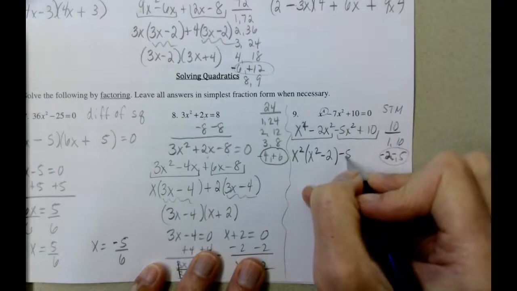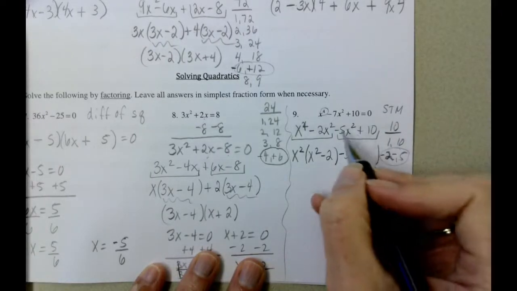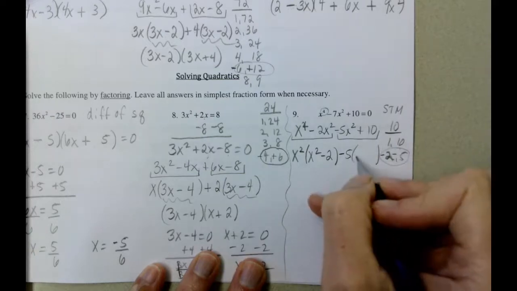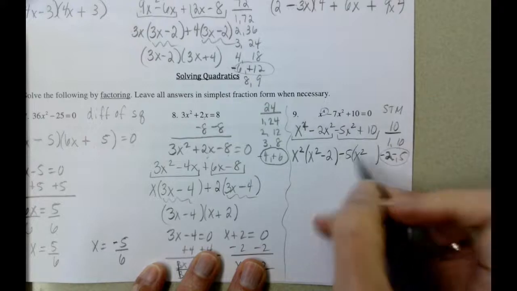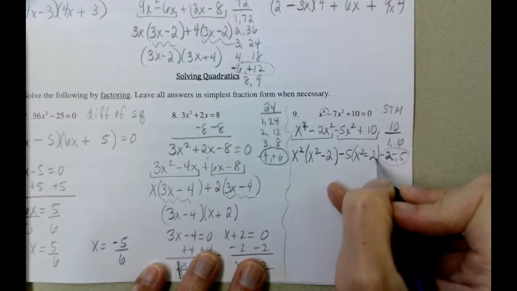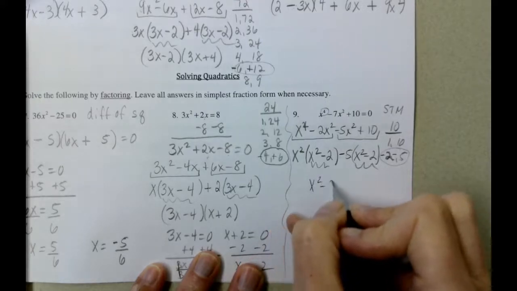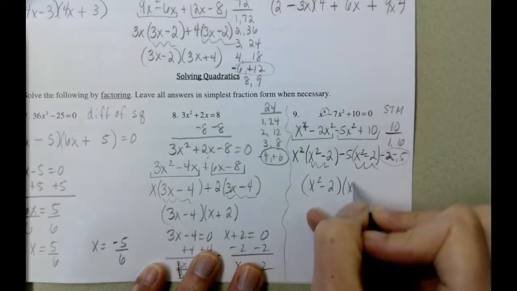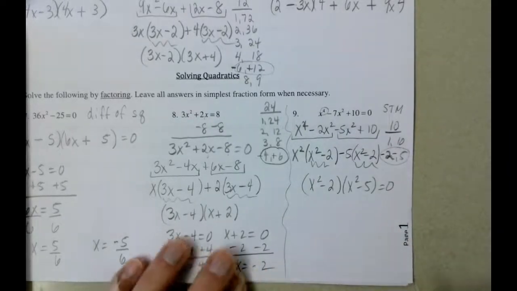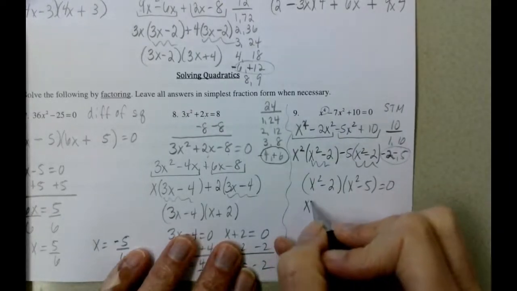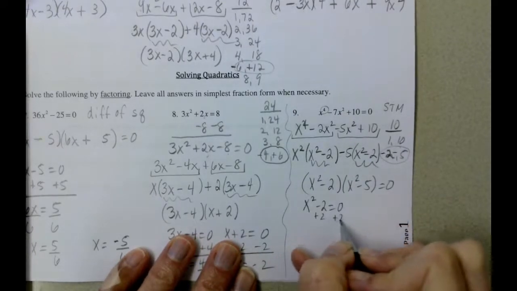Minus 5 here. Our 5 is the greatest common factor. Negative 5x squared divided by negative 5 is x squared. Positive 10 divided by negative 5 is negative 2. And we get x squared minus 2 times x squared minus 5. And then we're going to set each of those equal to 0. So we get x squared minus 2 equals 0. Add the 2 to both sides.